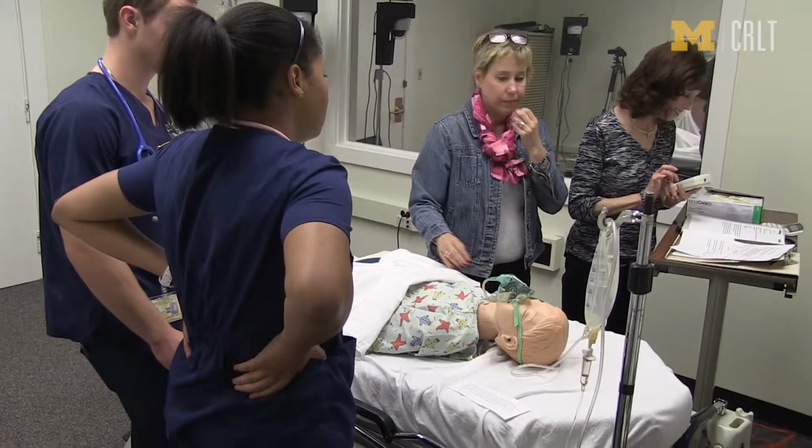We don't give them a lot of information about what to expect in the simulation, because that's part of the learning, that simulation unfolding and the students being able to experience that just as they would if they were in the clinical site. The other part of the directions we give the students is what role they're playing.